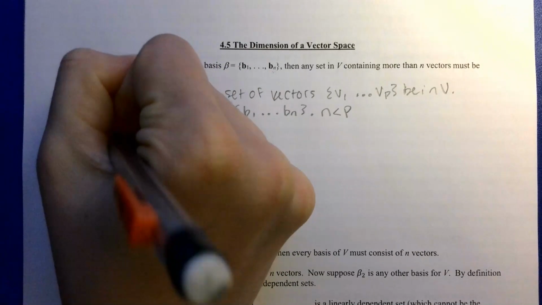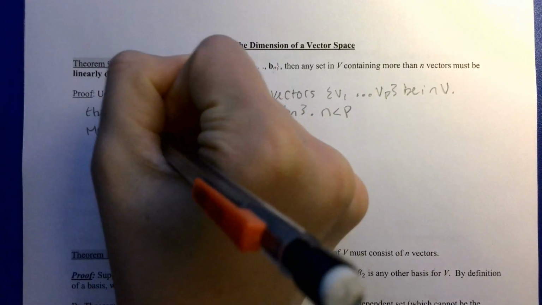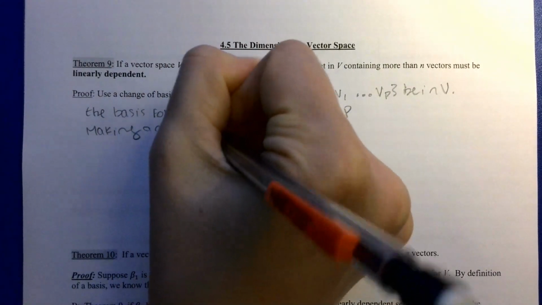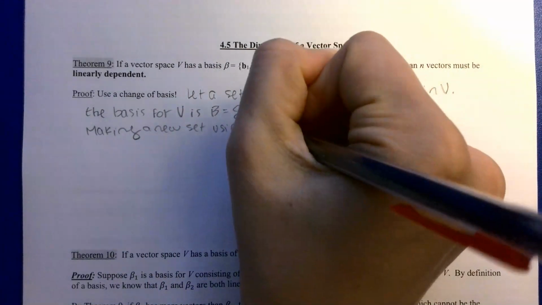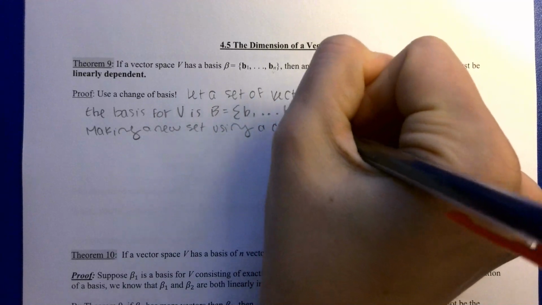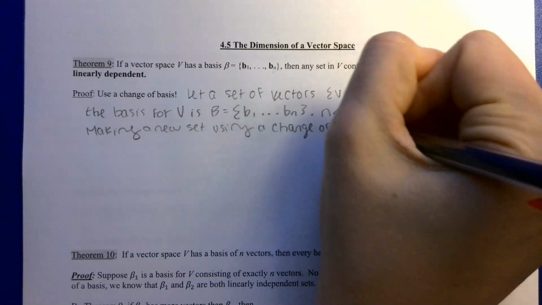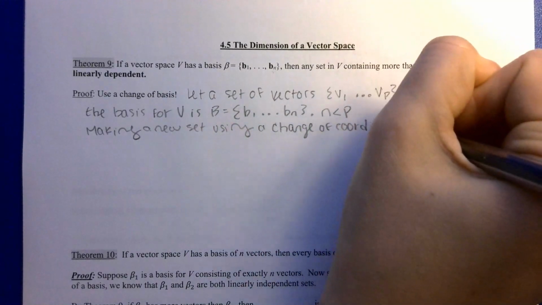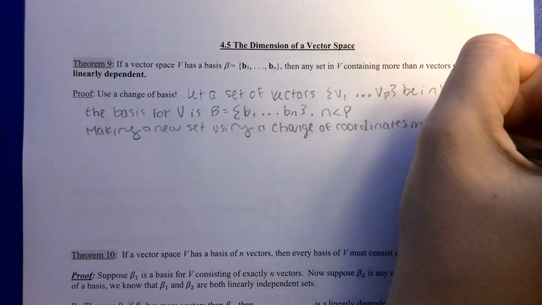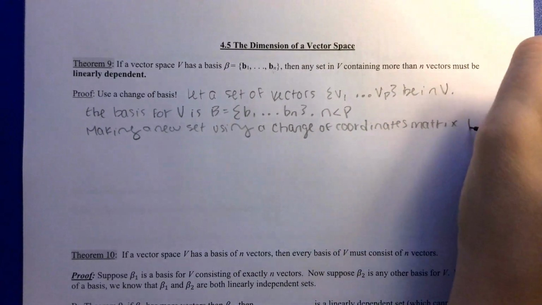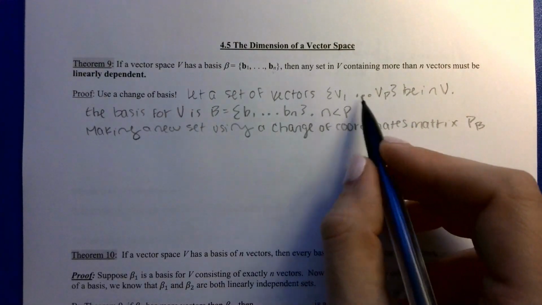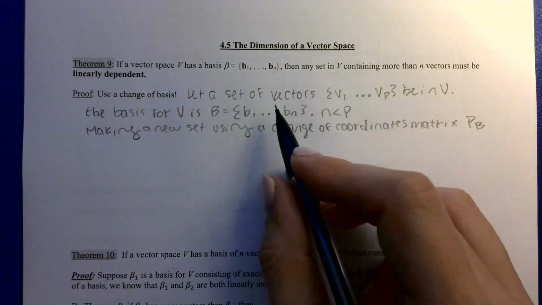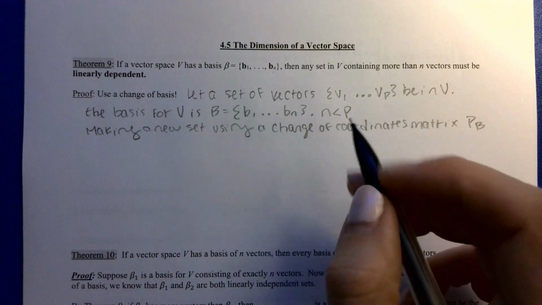Okay, so let's make a new set using a change of coordinates matrix P sub B. So we're going to change each of these vectors to be in the basis B.